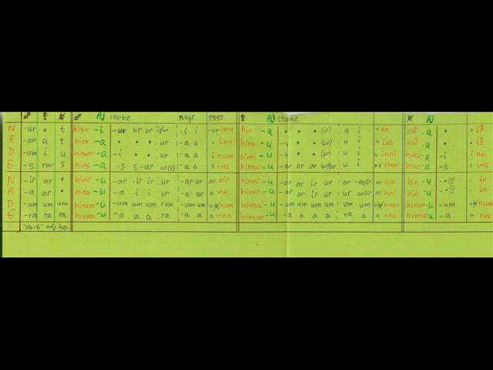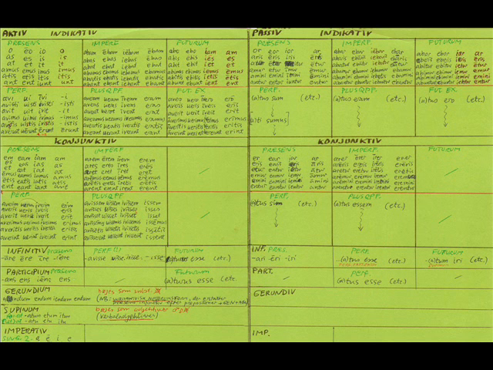In masculine, then a double line, feminine, double line, and neuter. So in this sense you can say that all combinations of article, adjective and noun are covered in this simple table here. This is another green sheet, and it shows no more than all regular endings for Latin verbs.